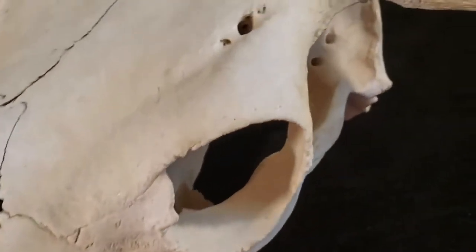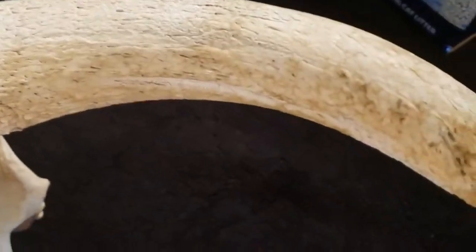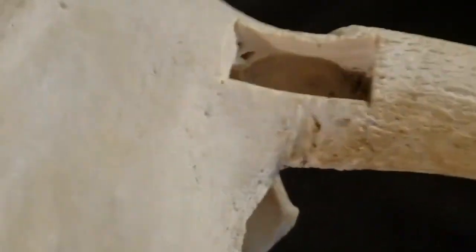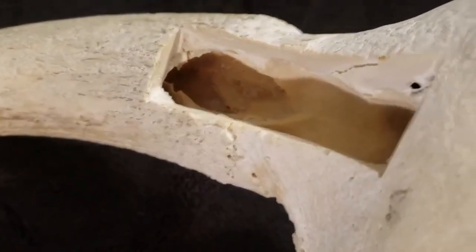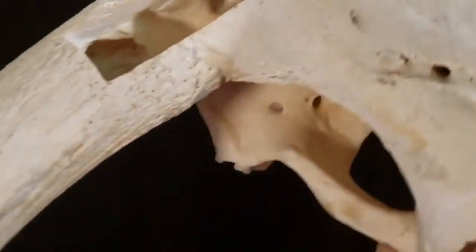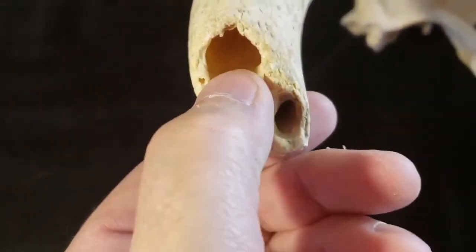Now as that corneal process grows, and you can see it's much longer in this specimen than it was in the other, that corneal diverticulum will grow out with it. We look at this horn over here, you can see that diverticulum growing on down into there. And if we come around and take a look at the end of that horn, that diverticulum is all the way out here at the end of it.